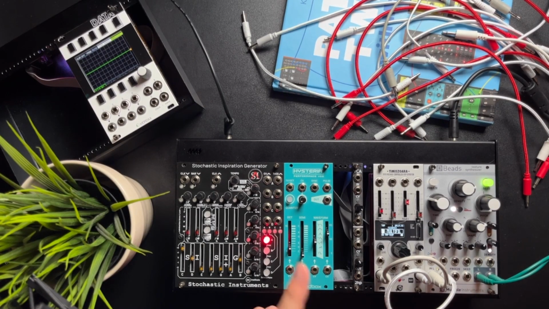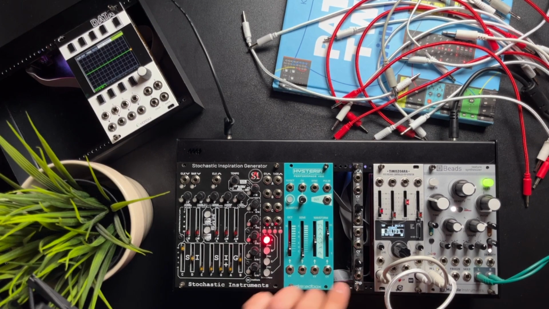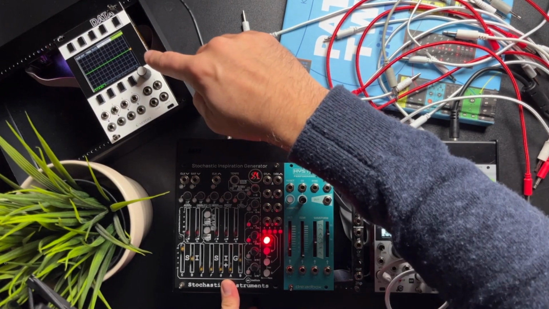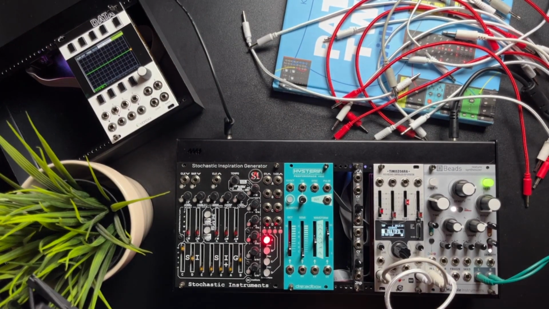Okay, I've actually swapped a few things around because I needed something with a little more sustain and a VCA to explain some of the features of the tertiary functions. I also brought in my Mordax Data so that we can have a visualization of what's happening CV-wise.